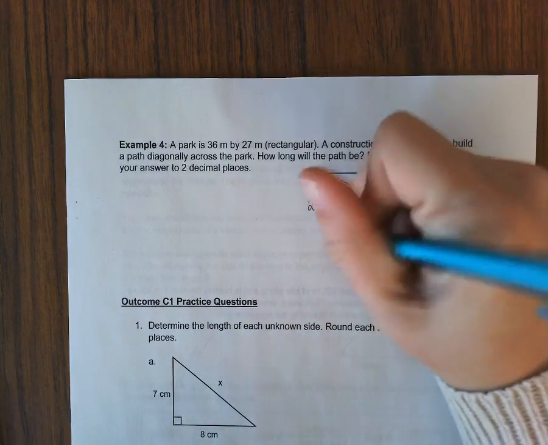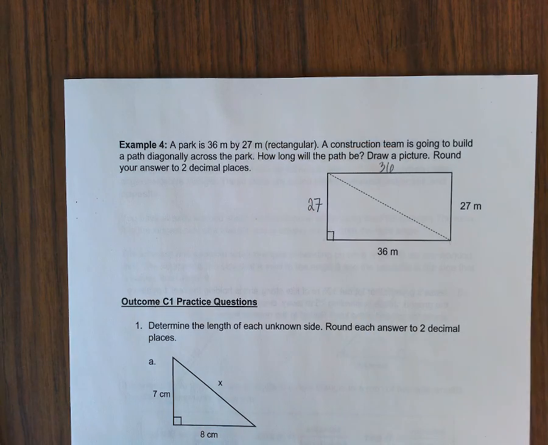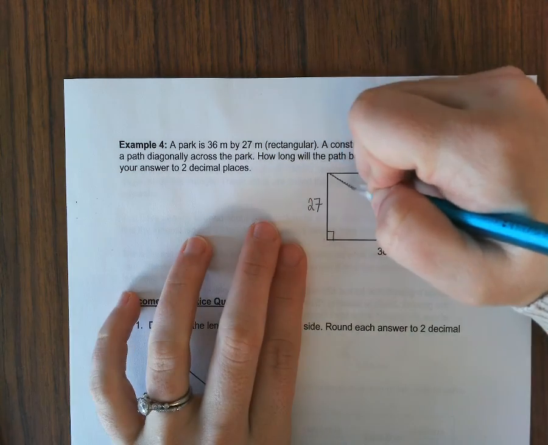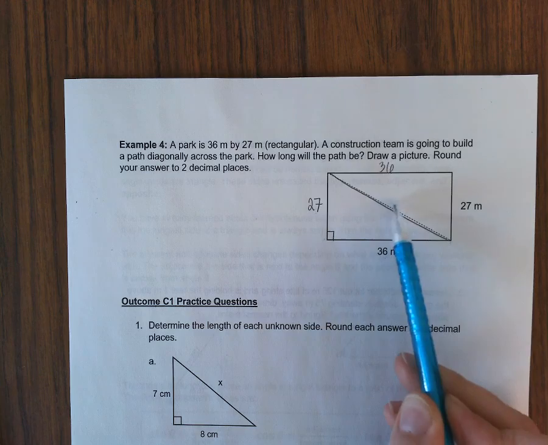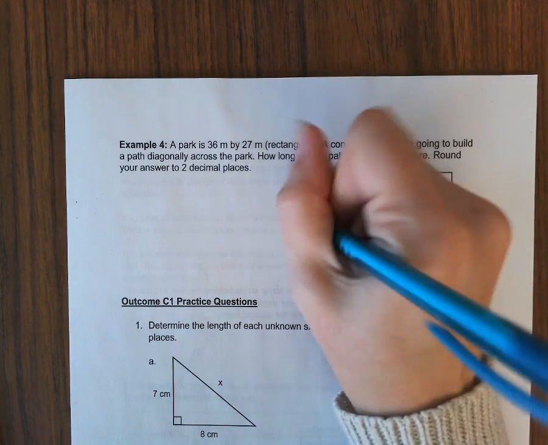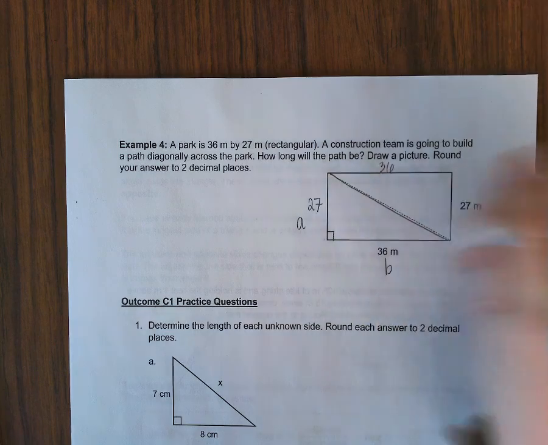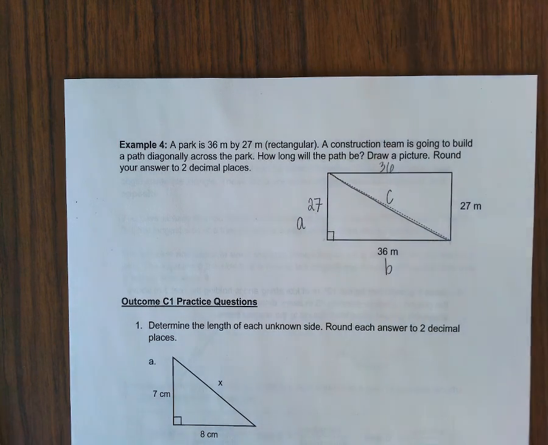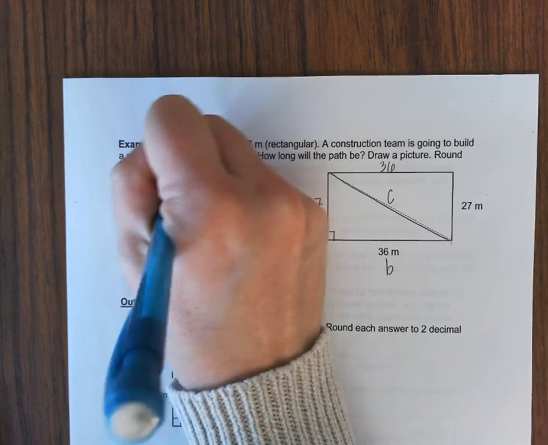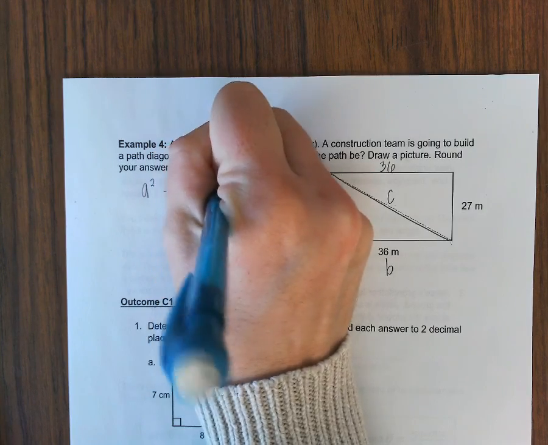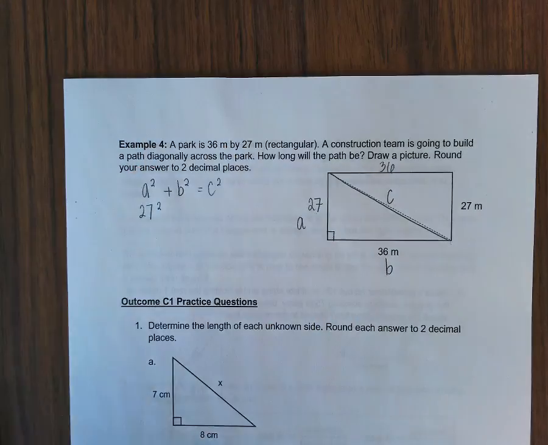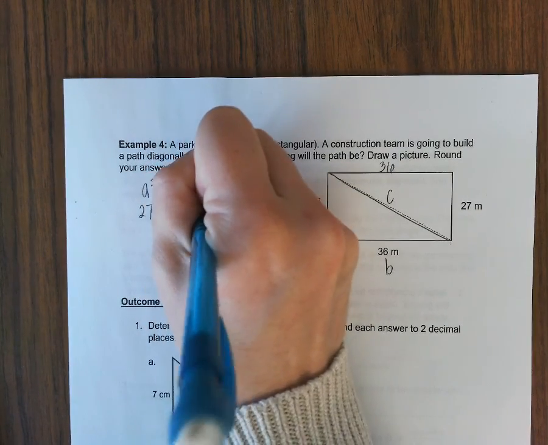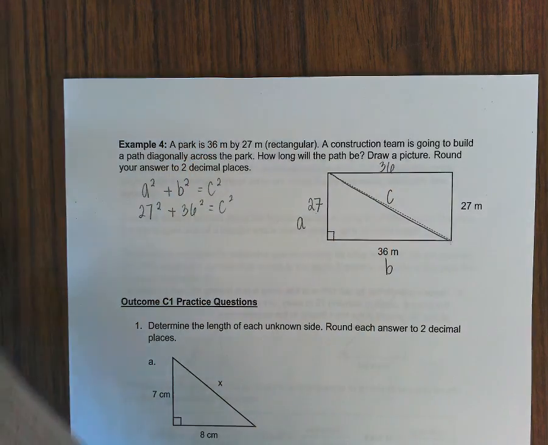So if I use this triangle here, and because it's a rectangle, I know that it's going to have a 90-degree angle. I've got a triangle where I know both sides, and I'm looking for the hypotenuse. I've got a leg and another leg and the hypotenuse. So I can use Pythagorean Theorem. A squared plus B squared equals C squared. When I substitute in 27 squared plus 36 squared equals C squared.